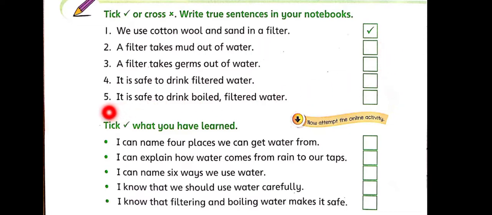The last one is here, that it is safe to drink boiled filtered water. Exactly.